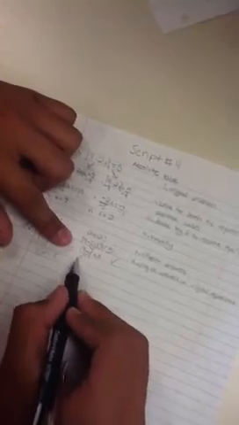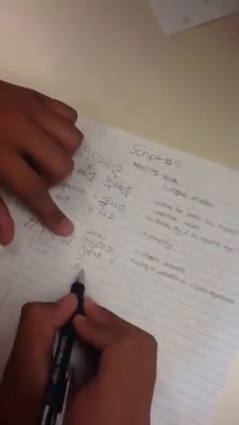And then this would come out to be 5, and the absolute value is 5, and 5 does equal 5. So that proved that 2 is a root, but 7 is not.